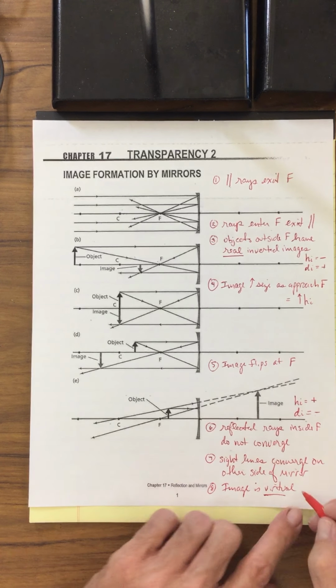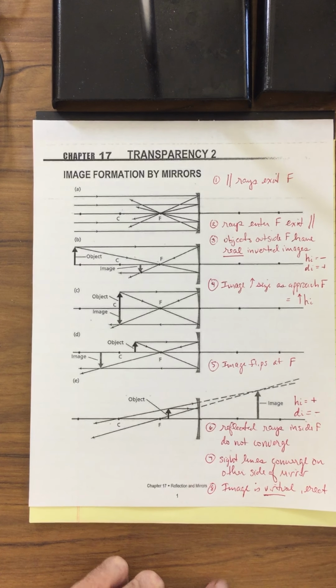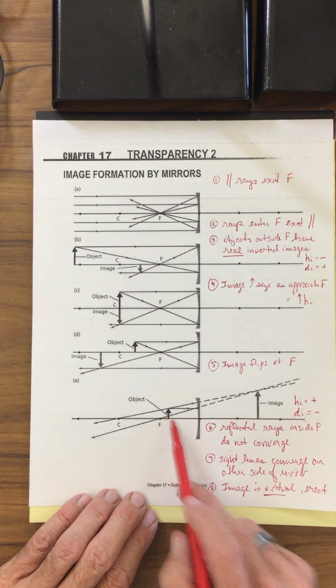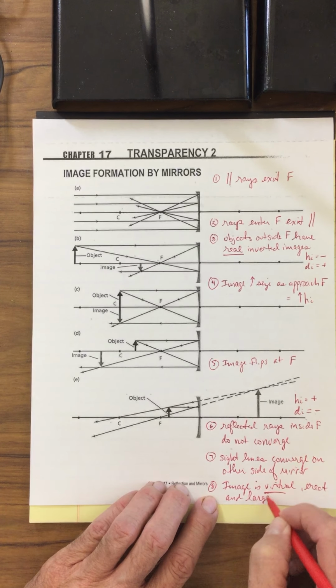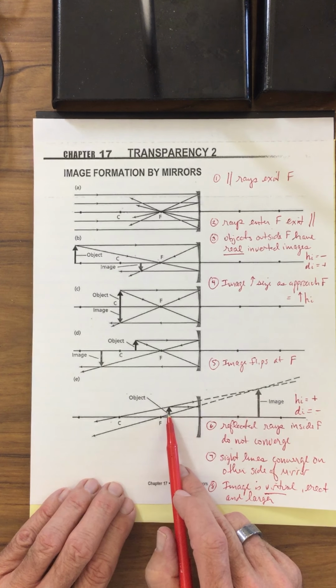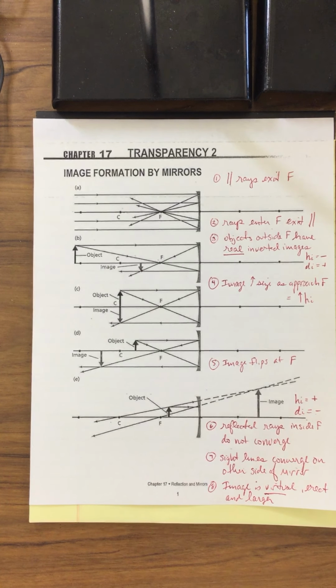It'll be erect, and the image inside the focal point is always going to be larger than the original. The closer you are to the focal point, the larger it will be. The closer you get to the mirror, the closer to the actual size of the object that you'll be.